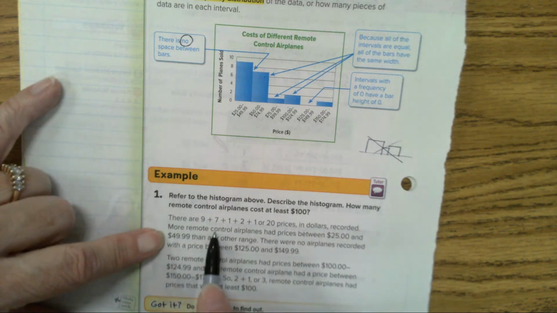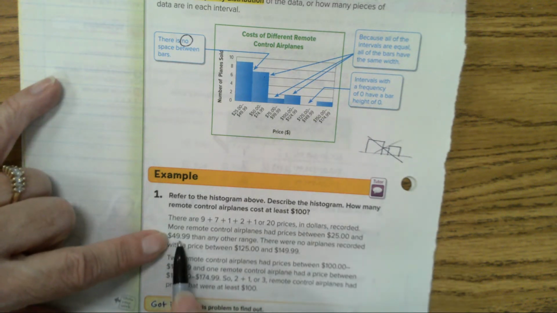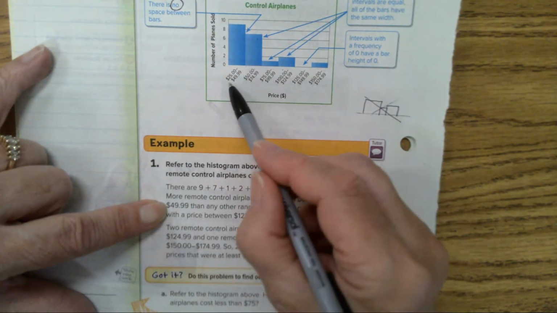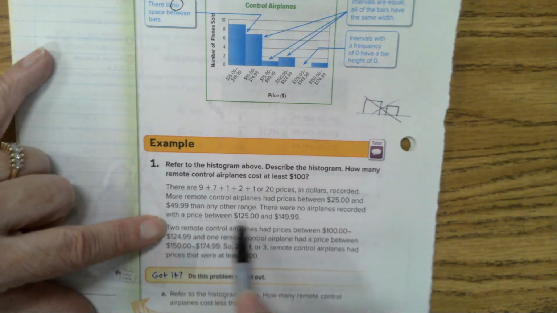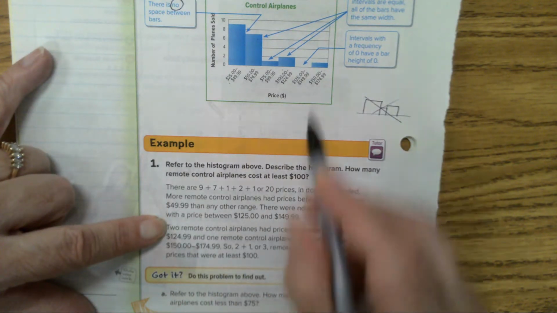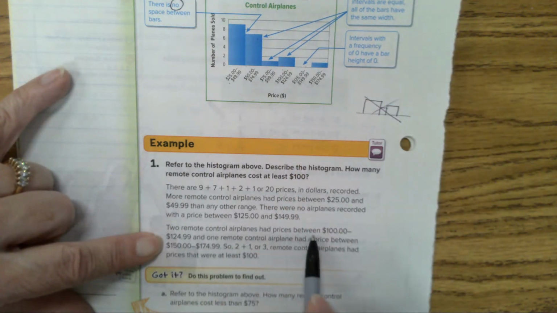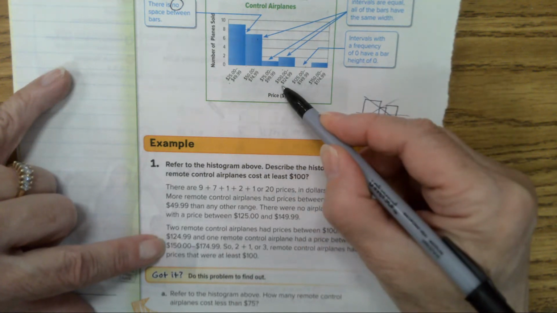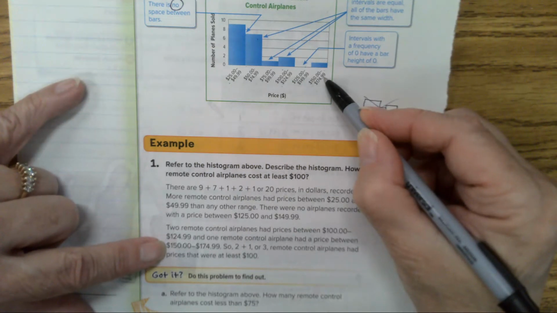More remote control planes had prices between $25 and $49.99 than any other range. That was the most popular. There were no airplanes recorded with the price between $125 and $149. Two remote control planes had prices between $100 and $124.99, and 1 remote control plane had a price between $150 and $174.99.